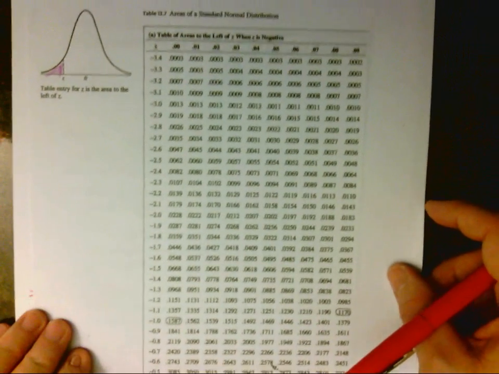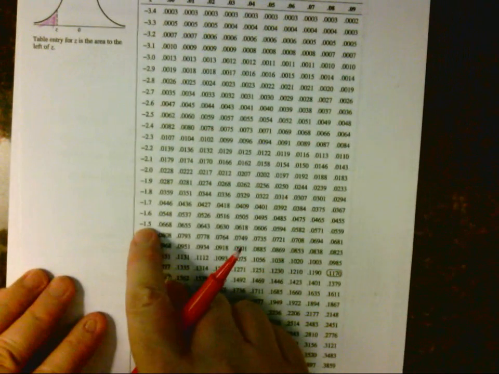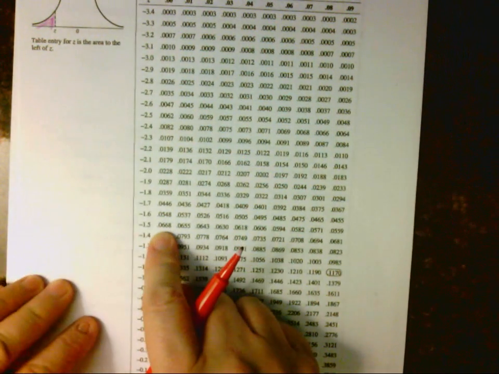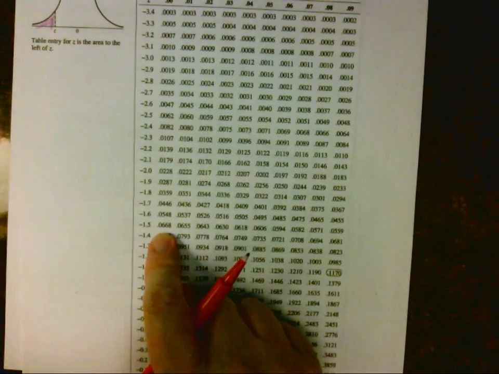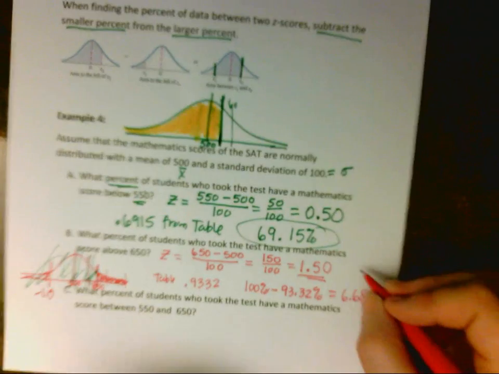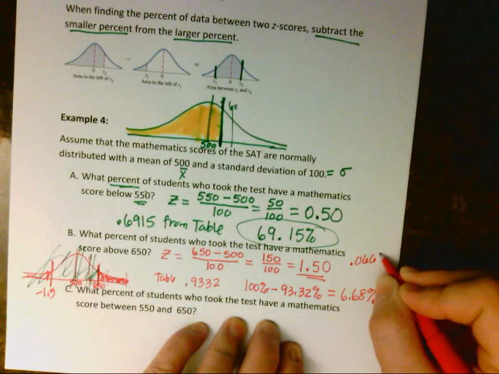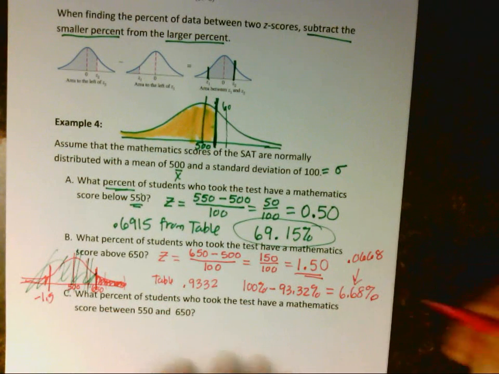We're going to look up negative 1.5, which is right about, ooh, this one's kind of backwards, negative 1.5. And that gives us, yes, I'm on the right one, 0.0668. Which, if we multiply by 100, sure enough, it's the same thing, which we knew it would be.